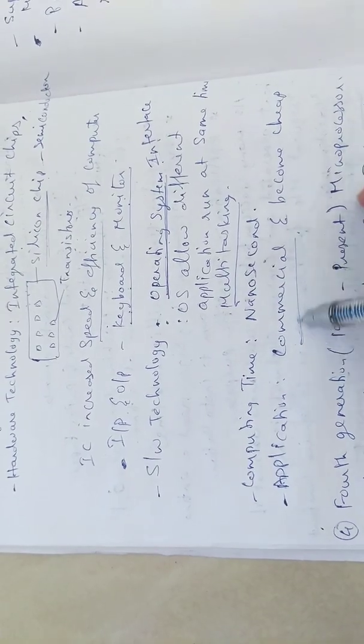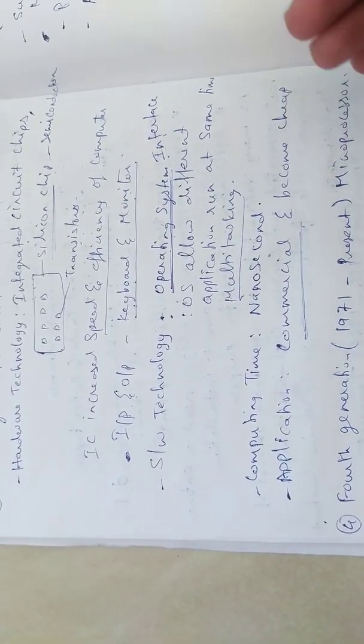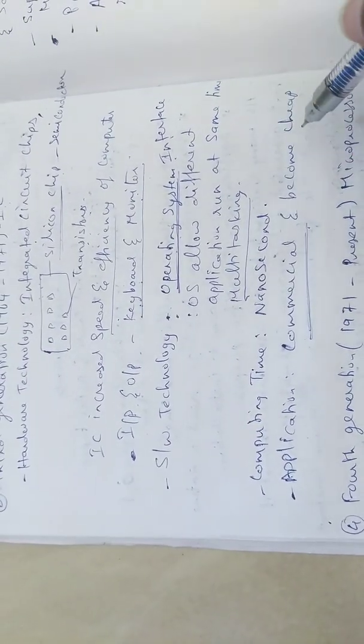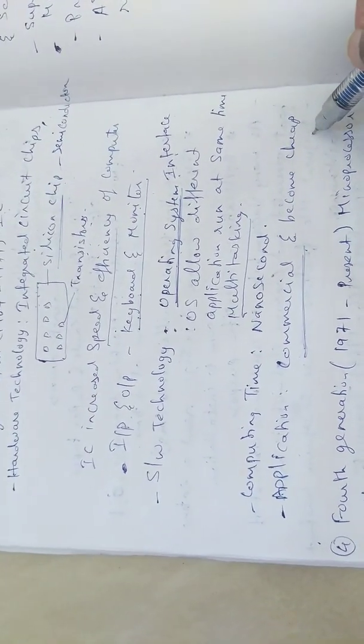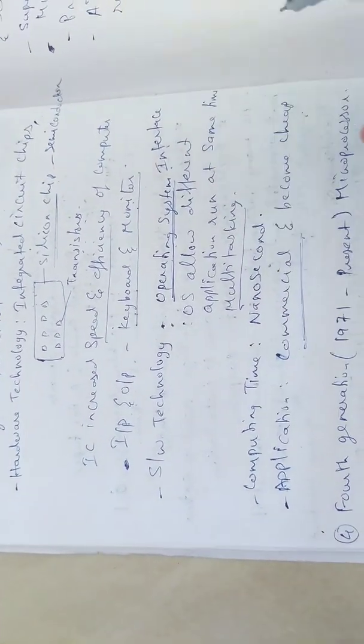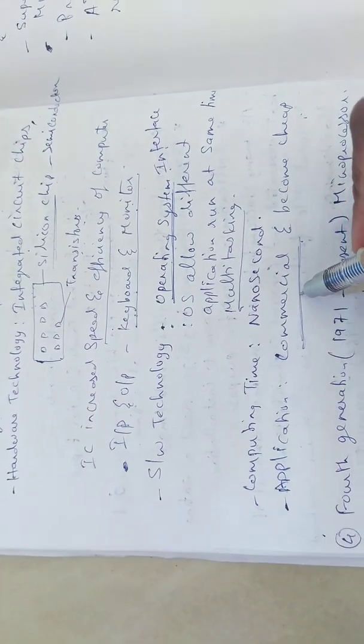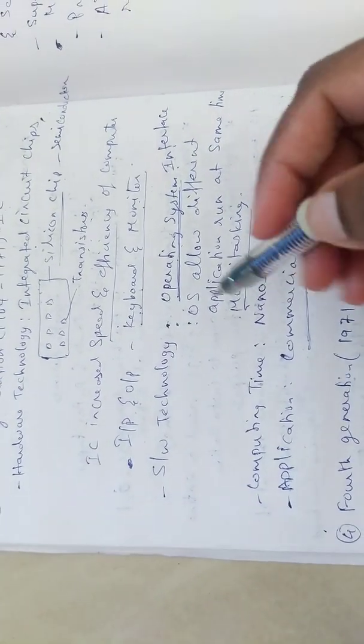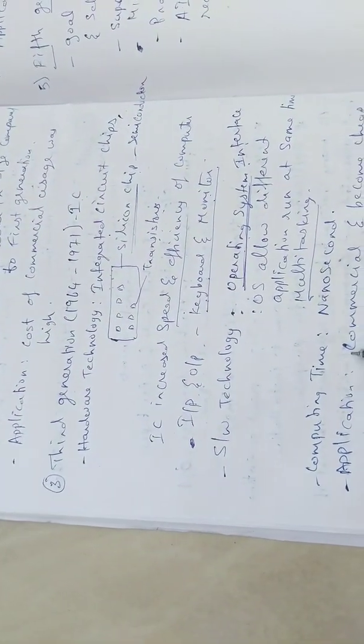Why? Because it has become cheaper, cost-wise. So commercially they started to use it. These are the things inside your third generation.